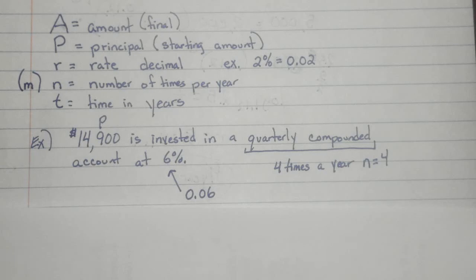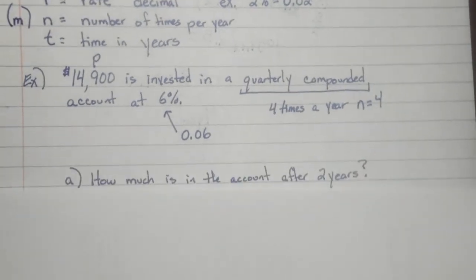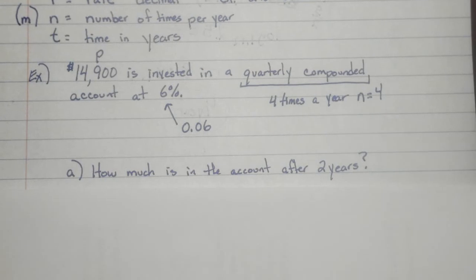So that's your scenario. That's the situation that you have. And with those pieces of information, we can answer some different questions. All right. So question A for us to answer is, how much is in the account after 2 years?